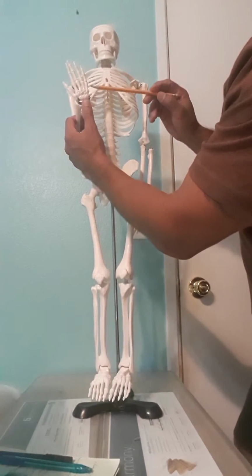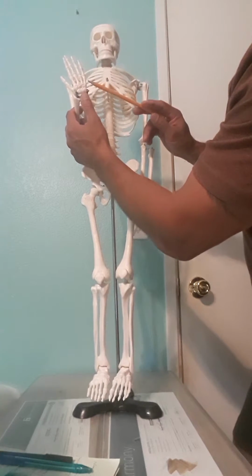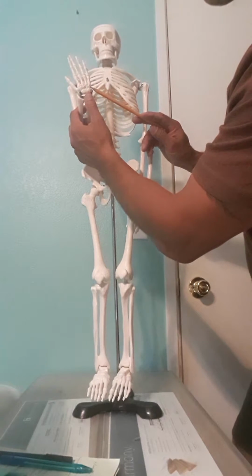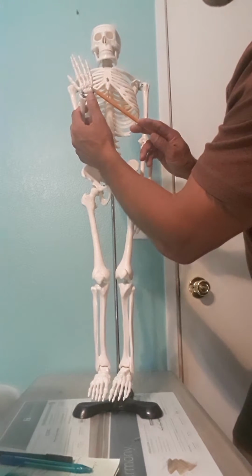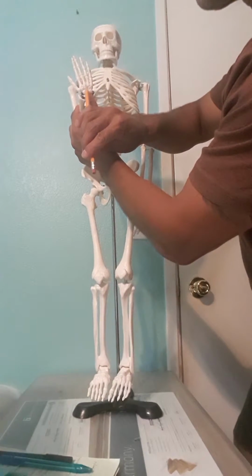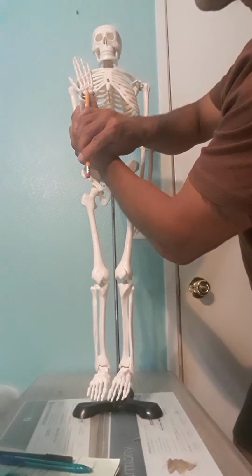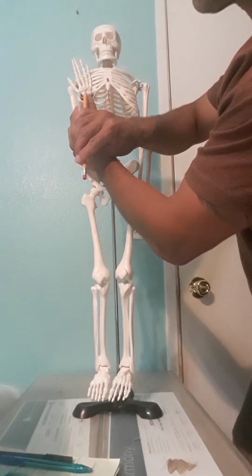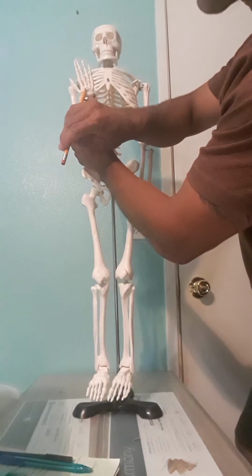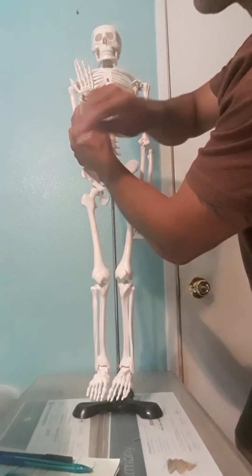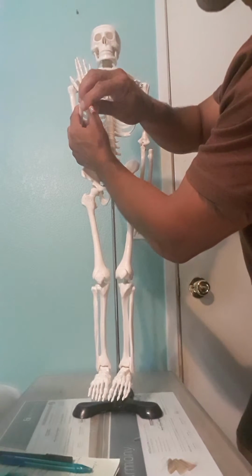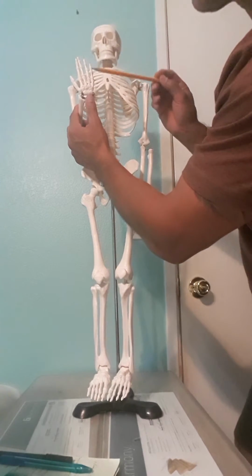So let me see, the capitate, the hamate, the pisiform, the triquetrum, the lunate, the xiphoid, the trapezoid, the trapezium, and the sesamoid bone here near the thumb.